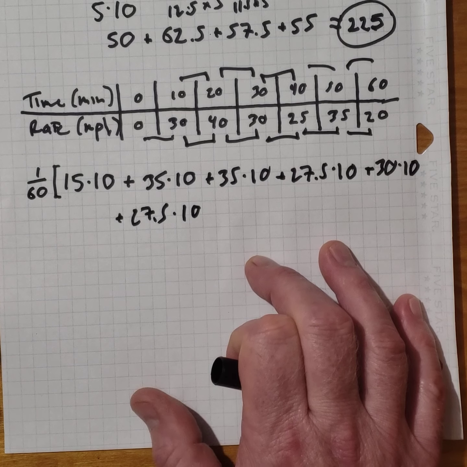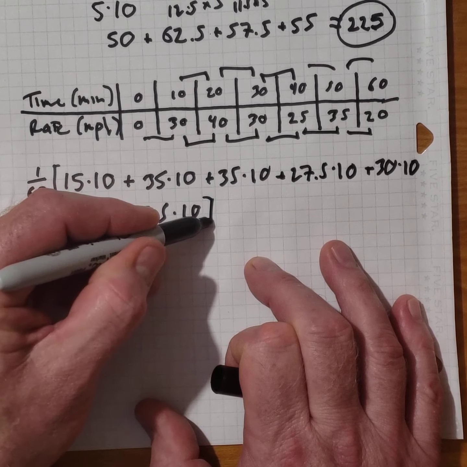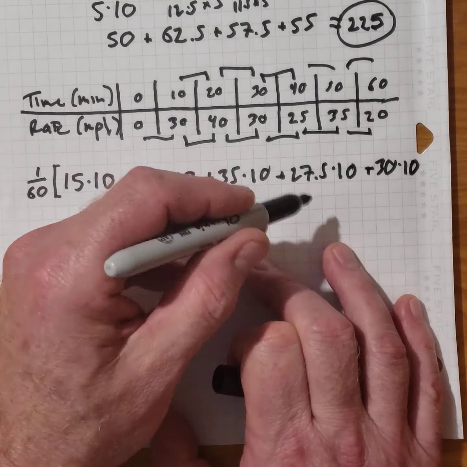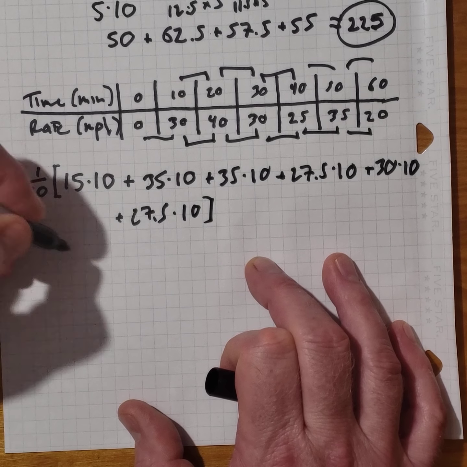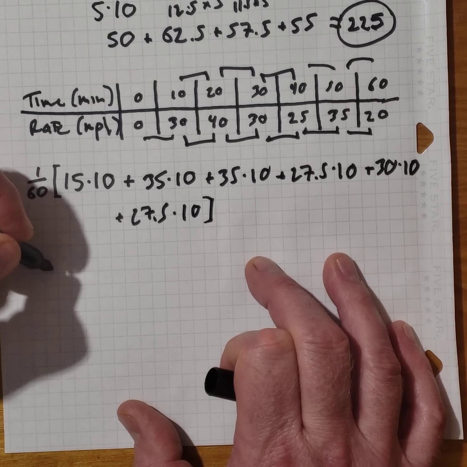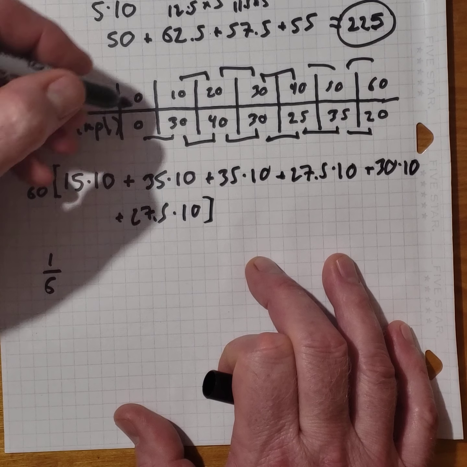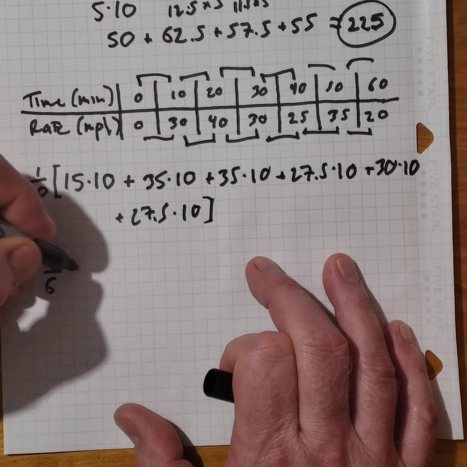Now you probably notice this isn't a big jump here, but we have a 10 in all of these. So really we could factor that out and get 10 over 60, which would be 1/6. And you can think of that as each one of these things is 1/6 of an hour, right? 10 minutes is 1/6 of an hour.